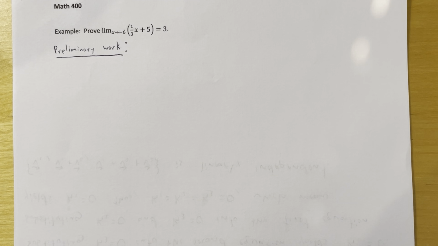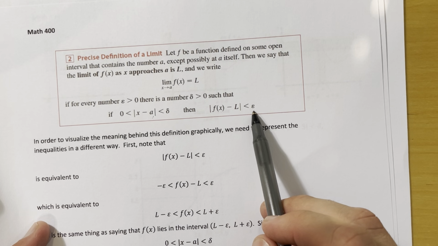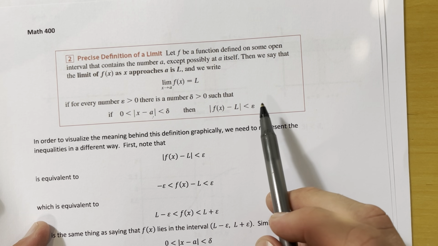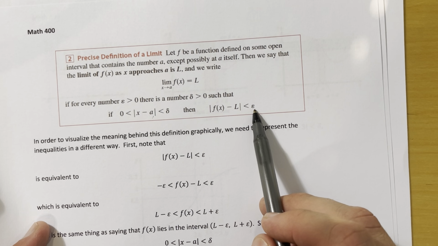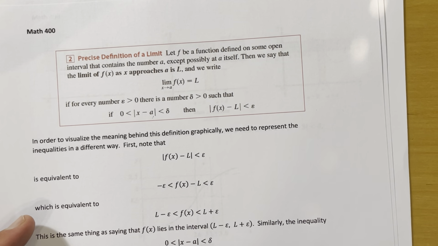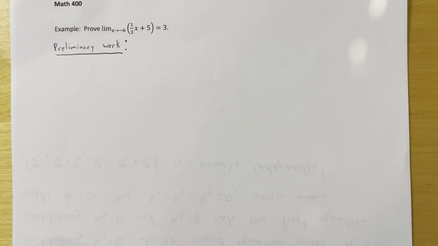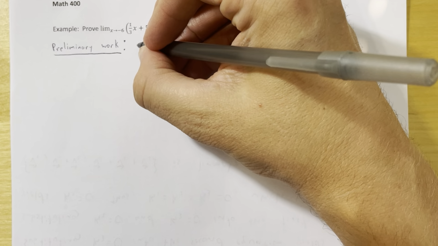Okay, so the way the preliminary work is going to go is we're going to go back to my definition here really quick. We're going to start with this guy. We're going to pick some arbitrary number epsilon and then try to do some algebraic work to determine what the corresponding delta should be. And we kind of already did this with that example in the previous video, so it'll look kind of similar. Here's what we want.